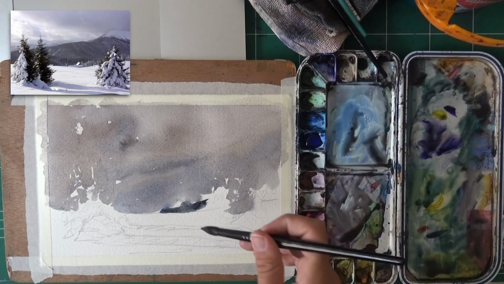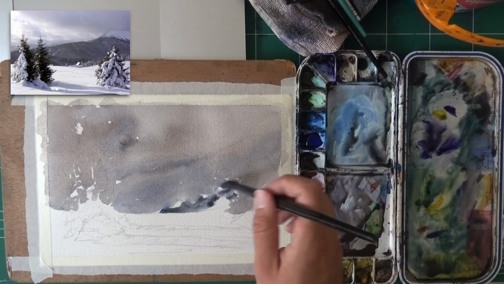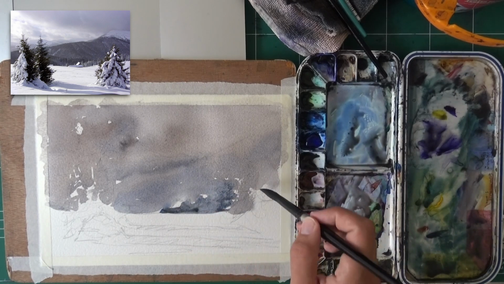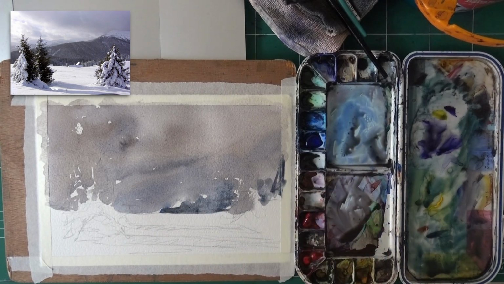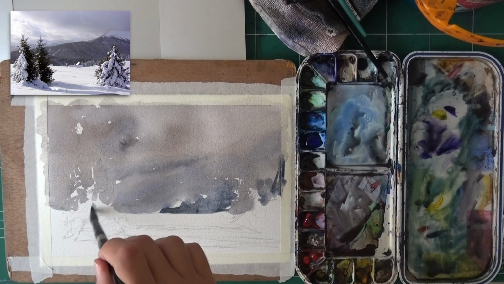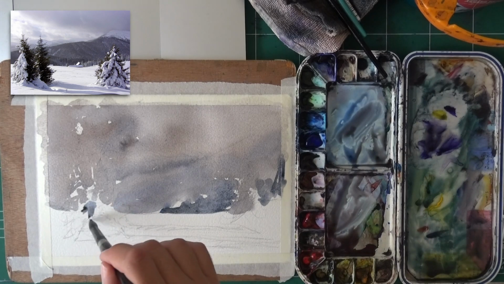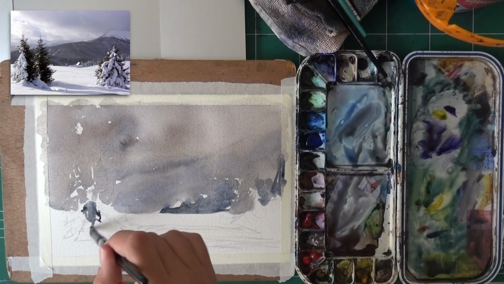I'm just going to add a bit more water to it. I don't know why it got darker. Honestly, I didn't try to get it darker. Straighten out the shape of the snow and a bit of the trees here. We're going to go over these in the next wash, but for now, just a bit of that.